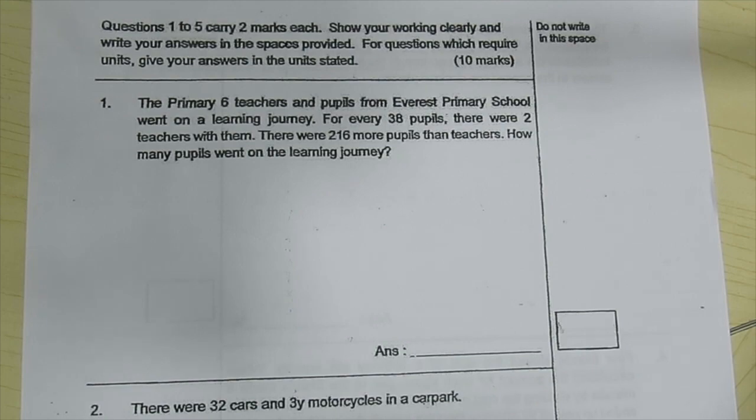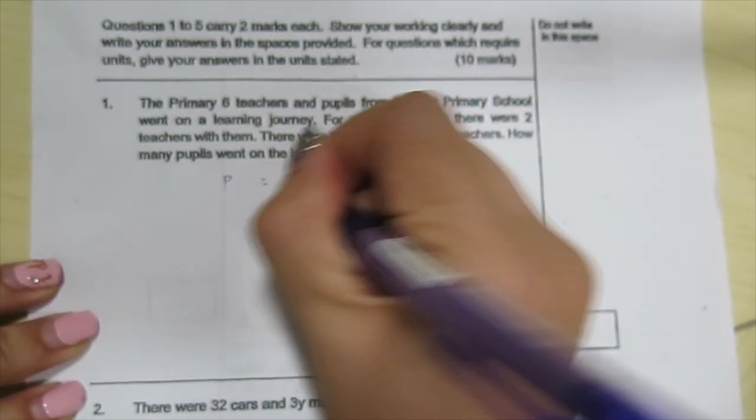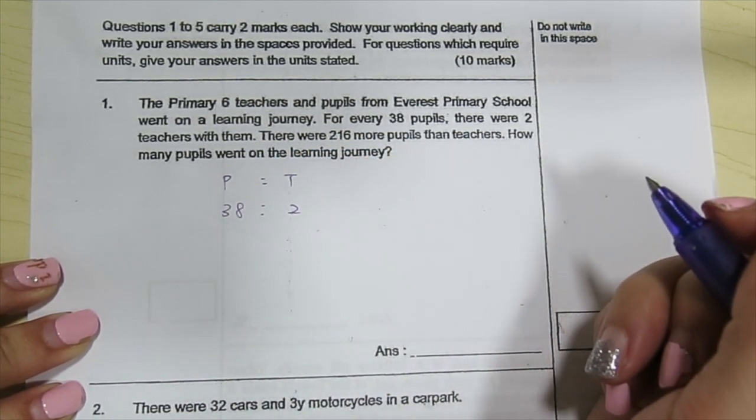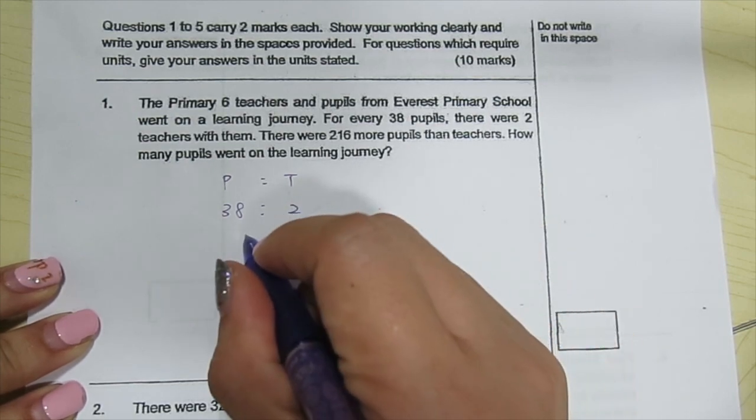Question 1. For every 38 pupils, there were 2 teachers. So this tells us the ratio, pupils is to teachers, 38 is to 2. And there were 216 more pupils than teachers. So that's the difference.